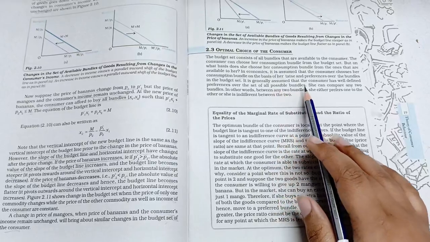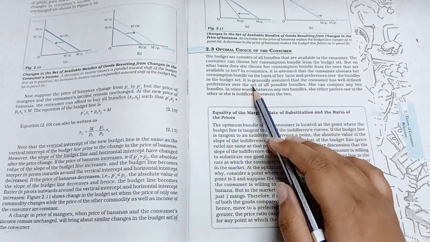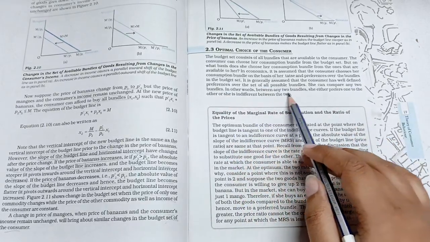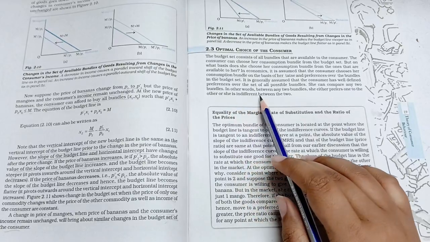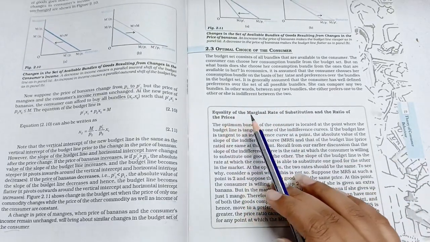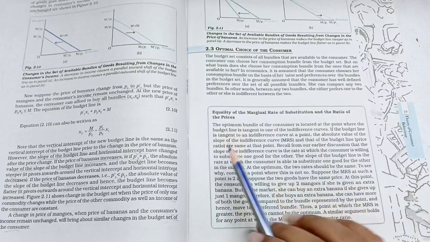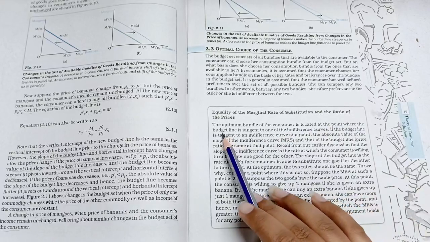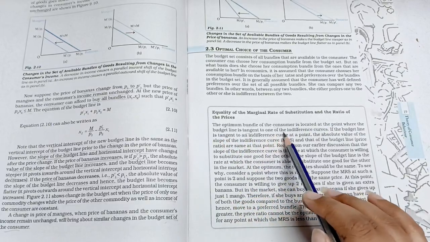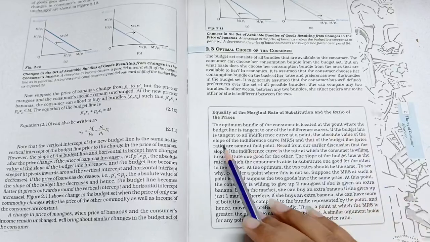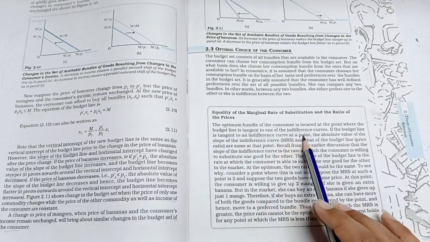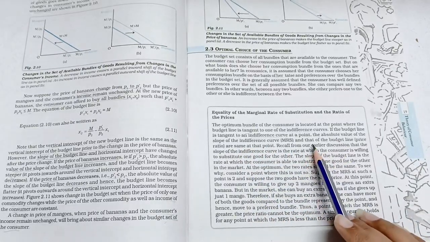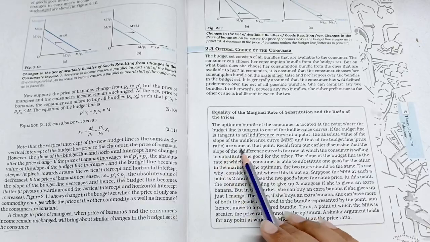It is generally assumed that the consumer has well-defined preferences over the set of all possible bundles. She can compare any two bundles. In other words, between any two bundles, she either prefers one to the other or she is indifferent between the two. Equality of the marginal rate of substitution and the ratio of the prices. The optimum bundle of the consumer is located at the point where the budget line is tangent to one of the indifference curves. If the budget line is tangent to an indifference curve at a point, the absolute value of the slope of the indifference curve (MRS) and that of the budget line (price ratio) are the same at that point.